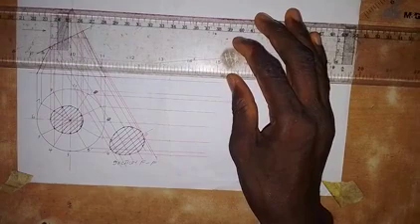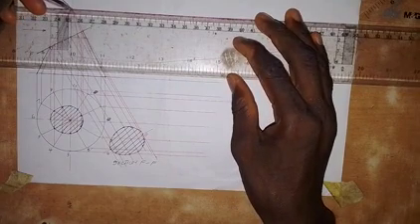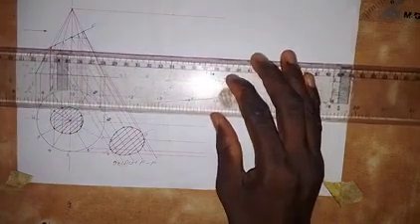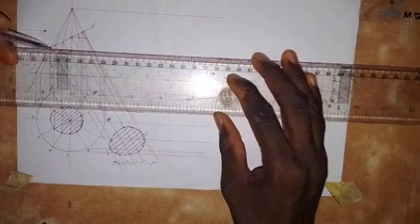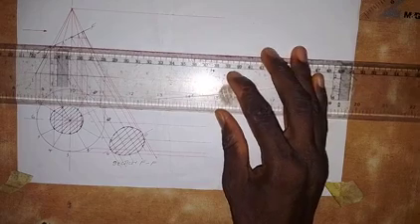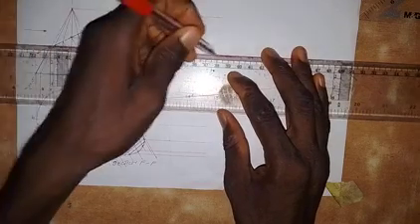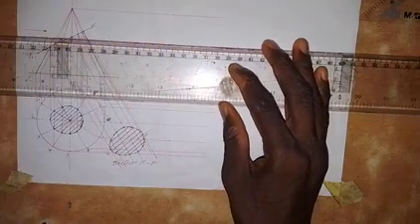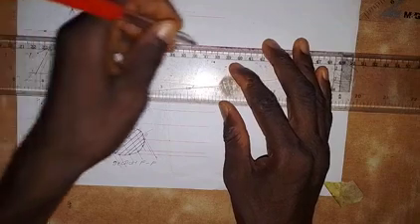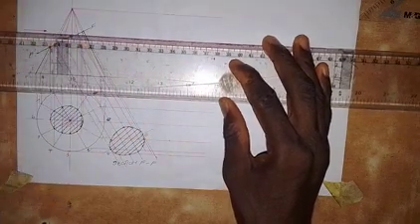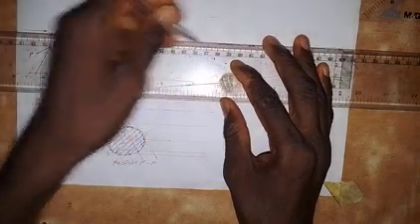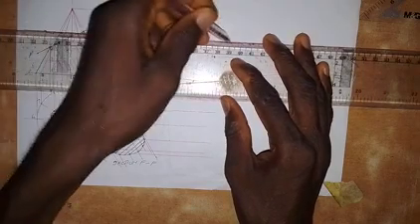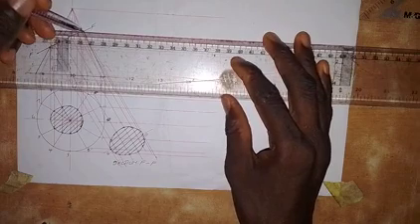Then let's extend this point for the vertex, or the apex of the cone. So from this point we draw a line. From this point we also draw a line. Also from this point we draw a line. From this point we draw this line, and from this point we draw a line. Here from this point we draw a line, and from this point we draw a line.